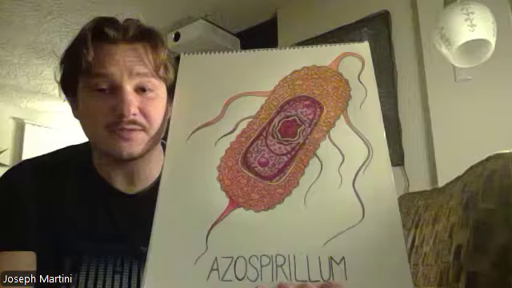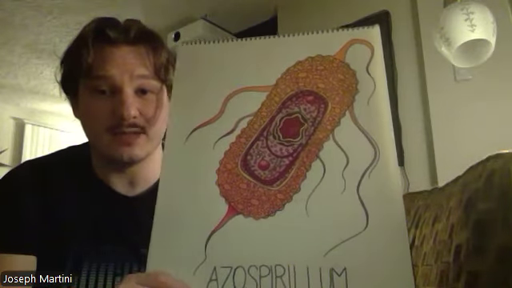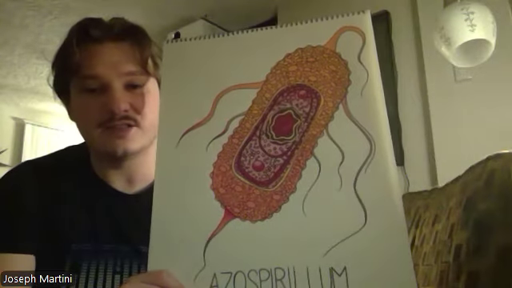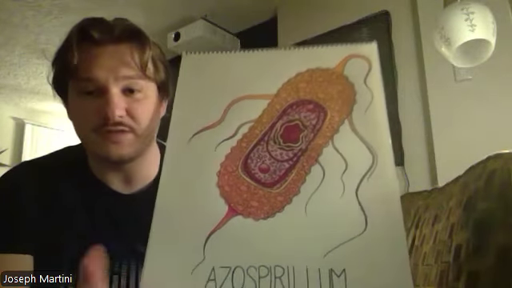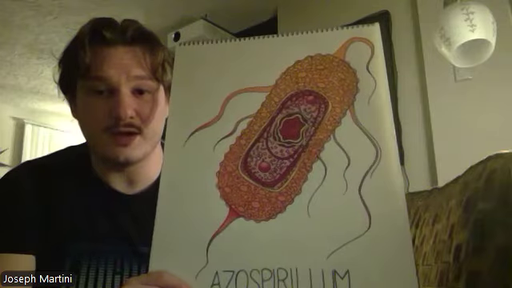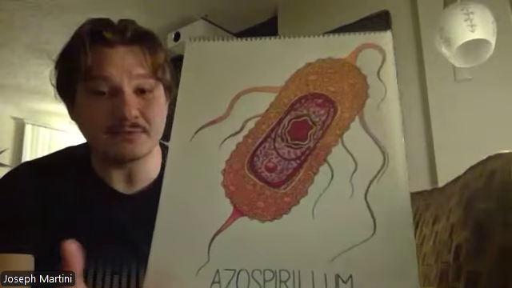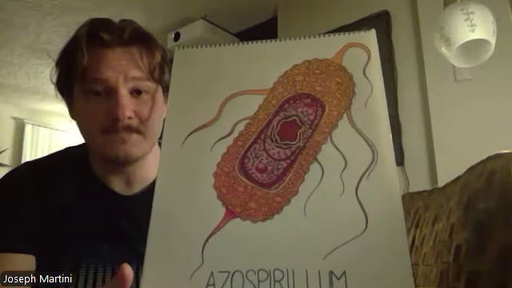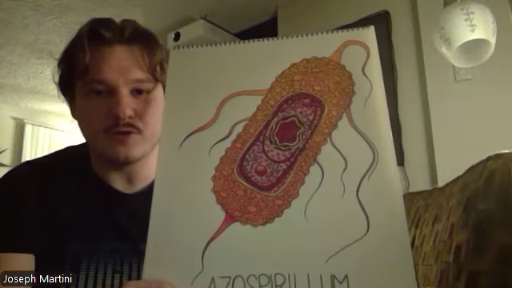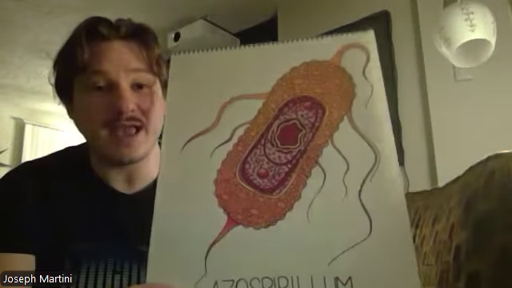And then finally, Azospirillum is a great example of how small organisms can have a big impact on plant health and soil ecosystems. Its ability to fix nitrogen, support root development, and adapt to different environments makes it valuable in both natural and agricultural settings. Understanding microbes like Azospirillum helps us see how interconnected soil life really is and how these microscopic organisms influence the systems we depend on every day.